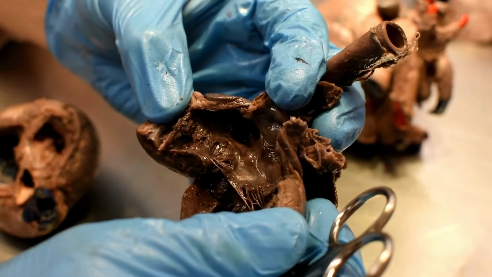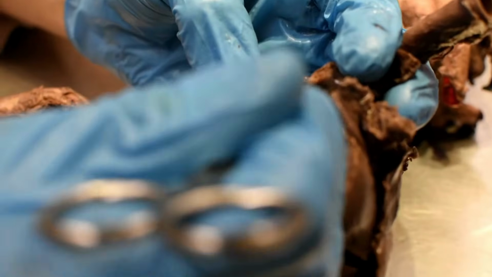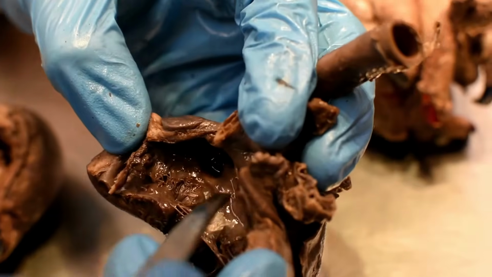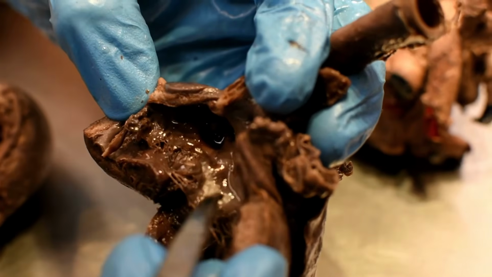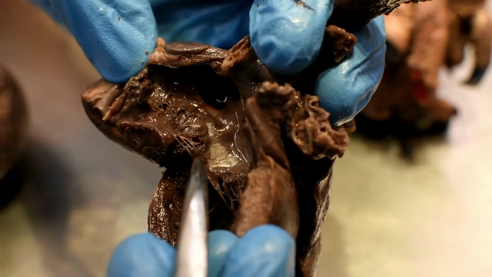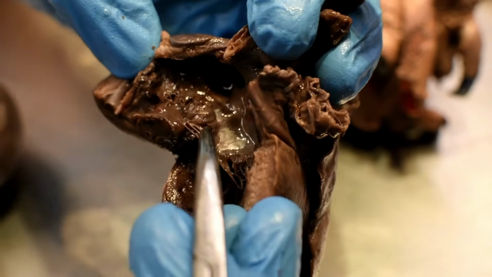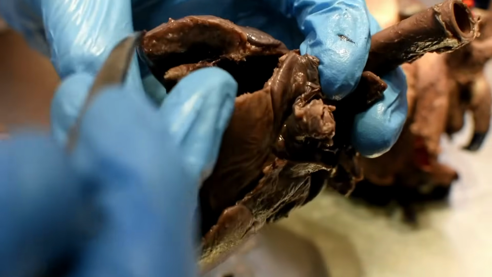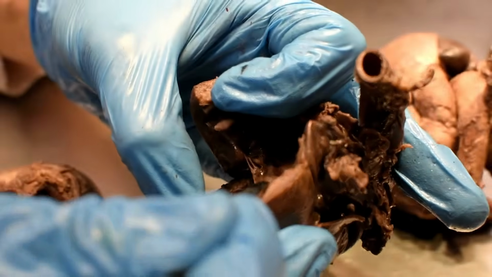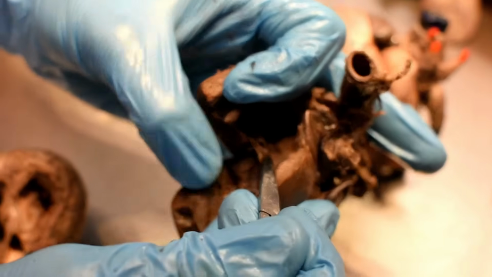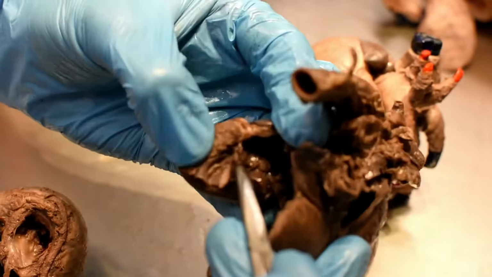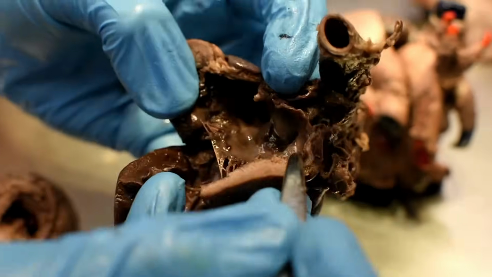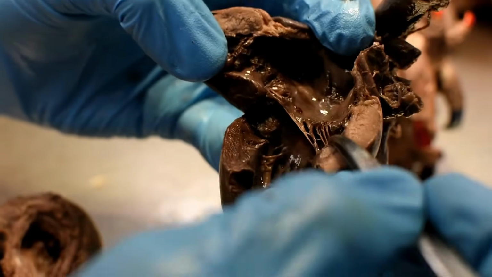Here we have opened up the left atrium. And here you can see the left auricle. And now we can also see the 2 cusps of the left atrioventricular valve. So the left atrioventricular valve, also known as the mitral or bicuspid valve, has a cusp that is present on the septal wall. So that would be the septal cusp, and one that's present on the free wall, which would be the parietal cusp.